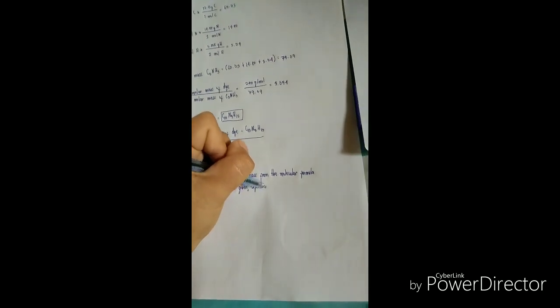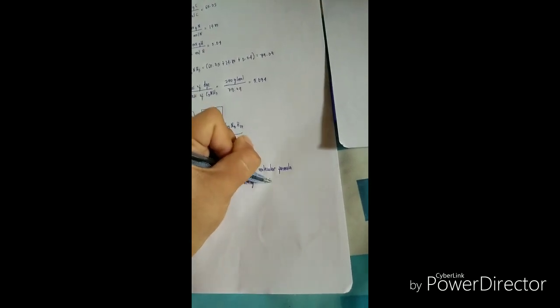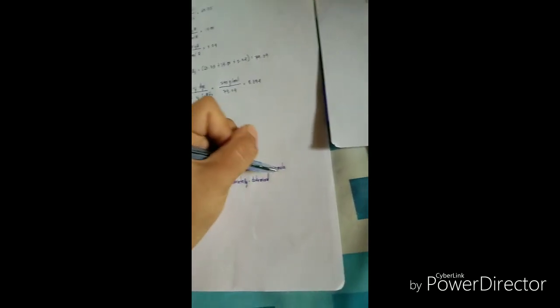To evaluate the answer, the calculation of the molar mass from the molecular formula gives the same result as the given experimentally determined molar mass.